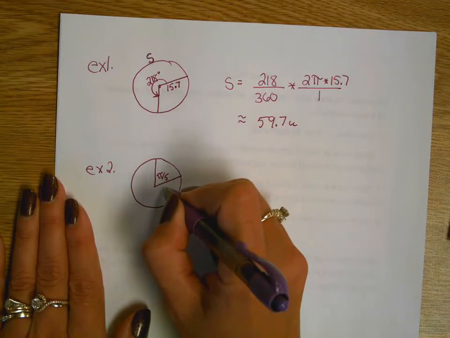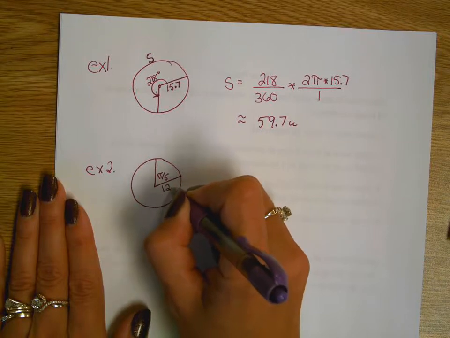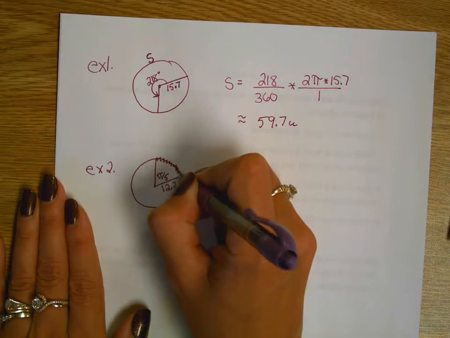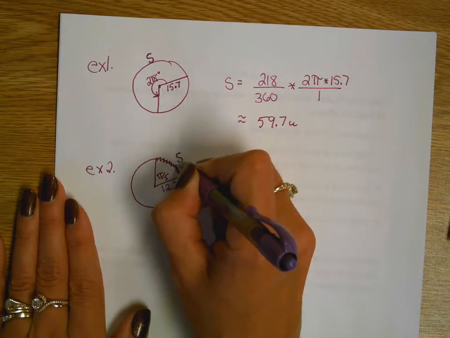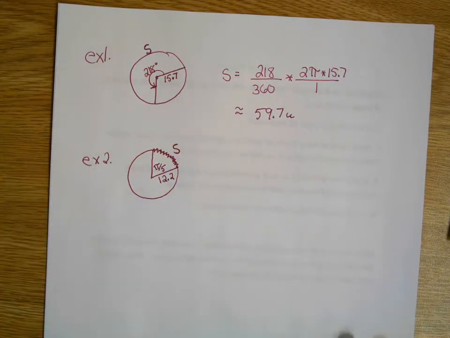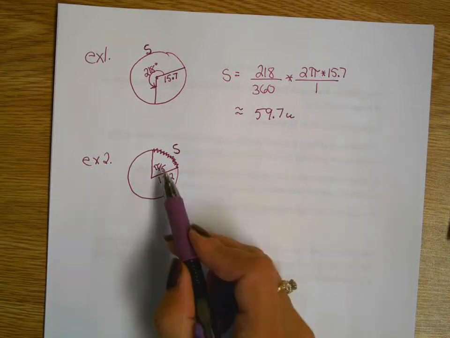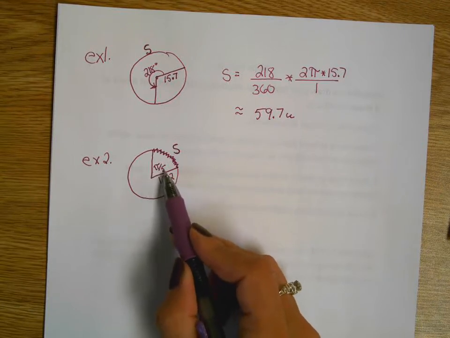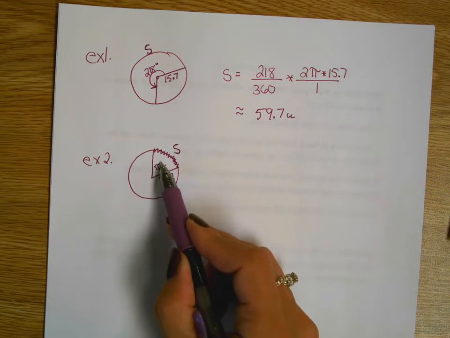Pi over 5. Radius 12.2. Can you give me the arc length? What is this angle measure in? Radians. How do I know it's not degrees? Because there's no little degree mark. If you don't see a degree mark, that automatically has to be a radian.